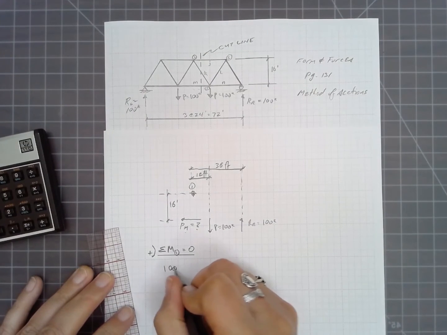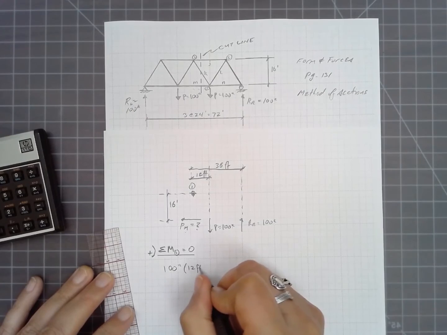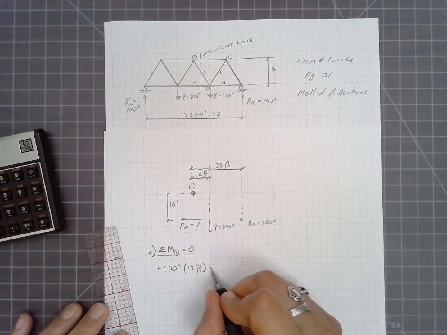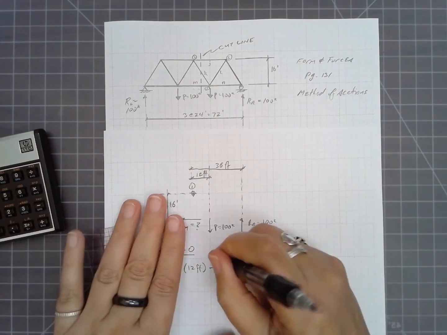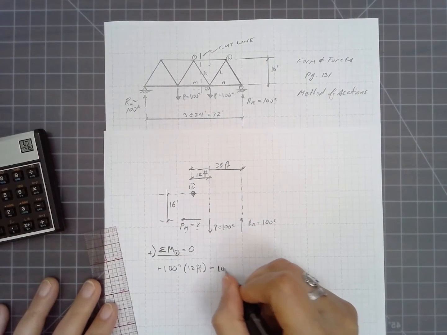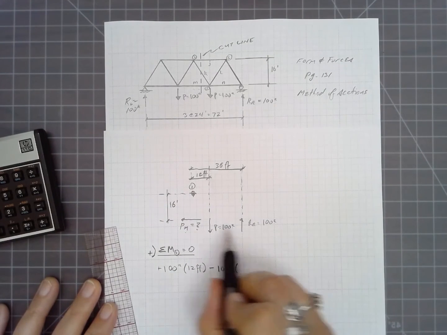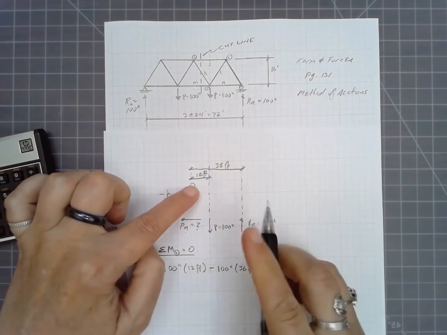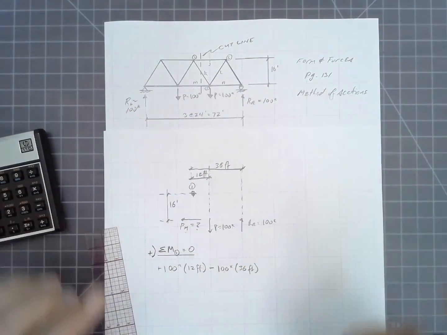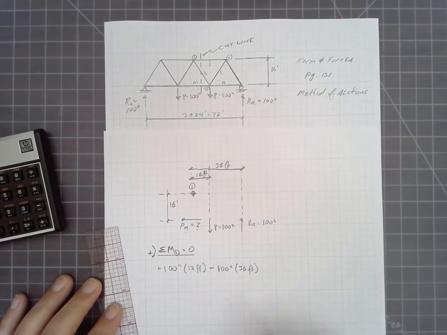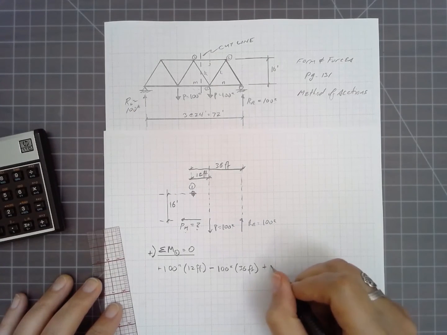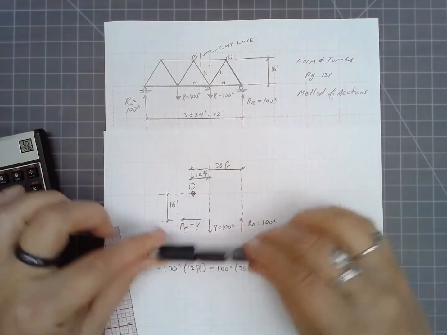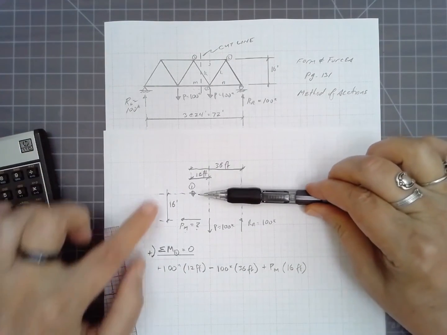So let's take the 100 kips at 12 feet, that wants to rotate clockwise, so it's positive. Well, our right reaction is 100 kips, so we'll just put that in here. Moment arm here is 36 feet. This is going to be a negative sign because the rotational action goes counterclockwise, and I've called clockwise positive. And then the force in member M is 16 feet away. So here's the line of action of M. Parallel line going through our reference point is 16 feet.